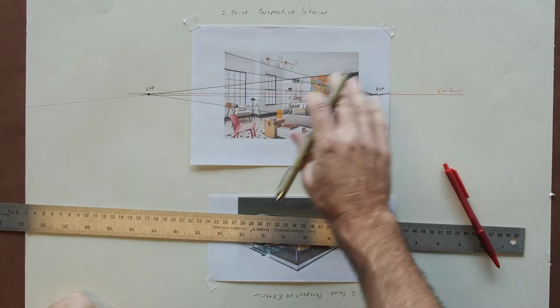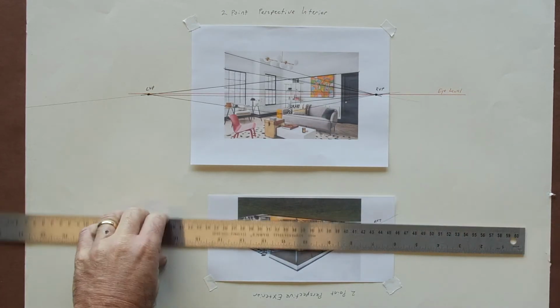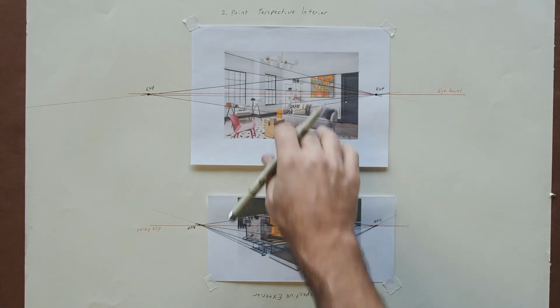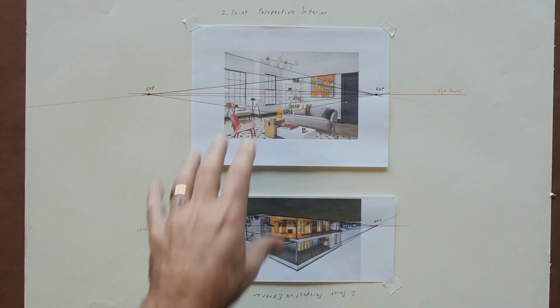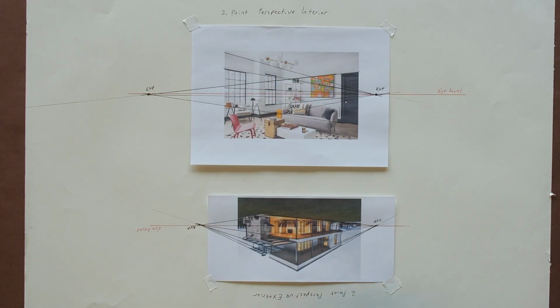And then this will be glued down so that we're not going to have the tape there. And remember, they're not going to be upside down in relation to each other. They're both going to have the same orientation. Okay, so that's 2-point perspective photo diagram, interior and exterior.